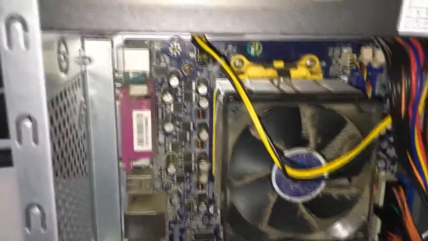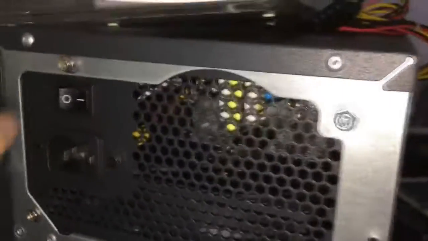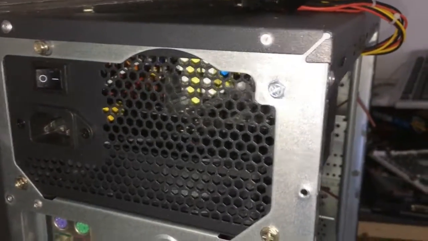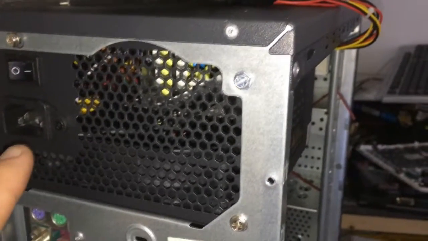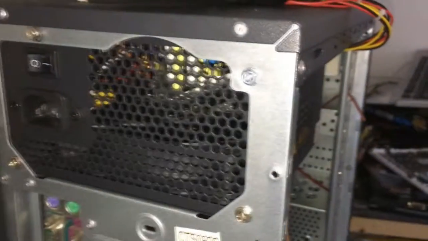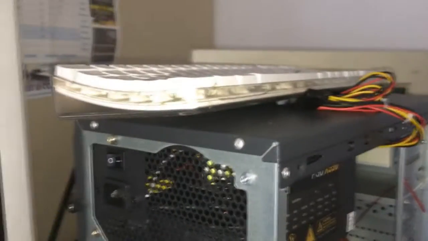If we move around the computer, another fan that does fail is the power supply one. Similar sort of scenario, where the old dust and dirt gets in and totally clogs it up, wears it out and blows it up. So it's quite important that you buy something like this.